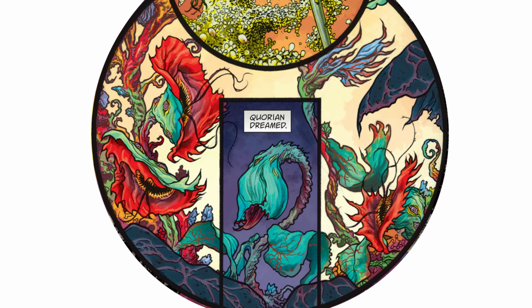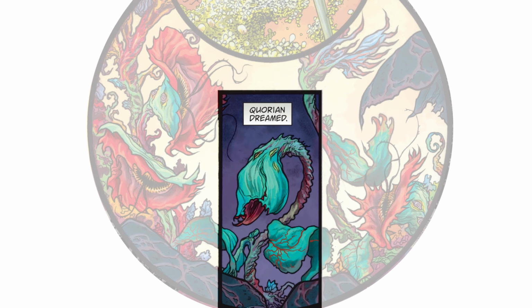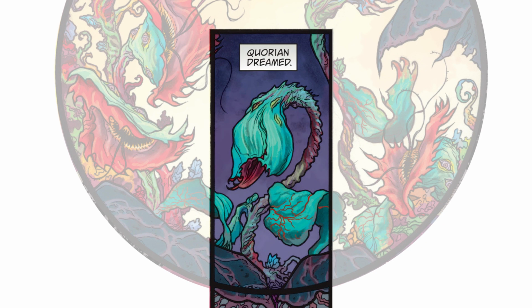And this is when we get our first non-circular panel border too, around Corian. Now he actually sits alone from the rest of the page, not just the other plant creatures in this circular panel, but the actual world itself. He's no longer part of that circular representation, but Corian has stepped into an unfamiliar design, a way of visually showing how he's entering the dream world.